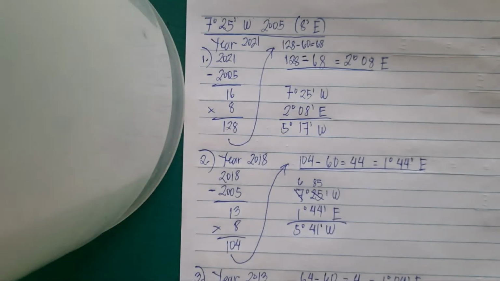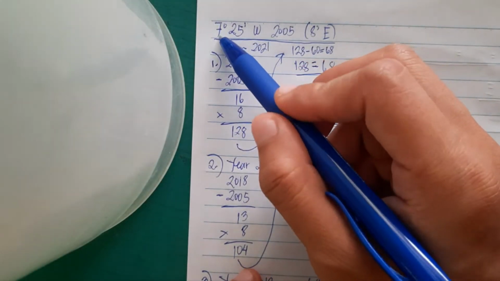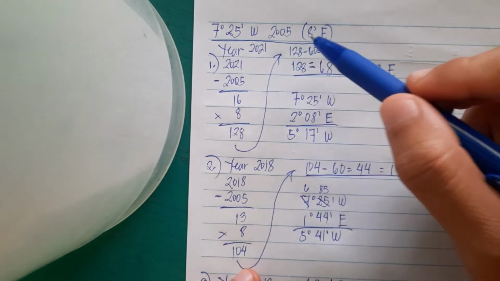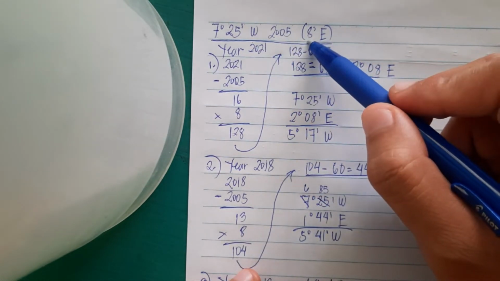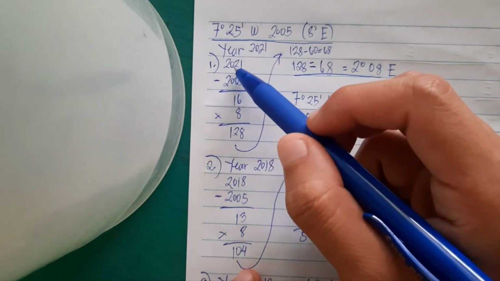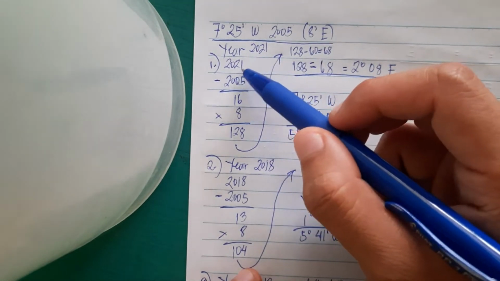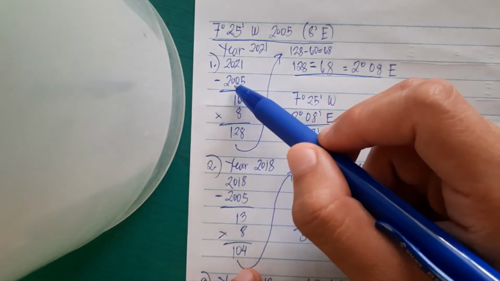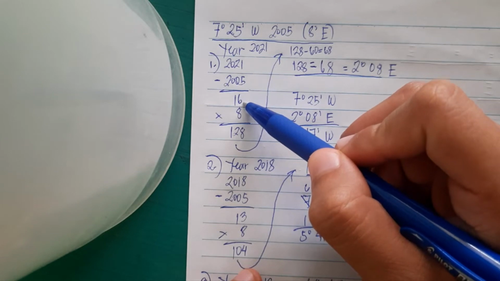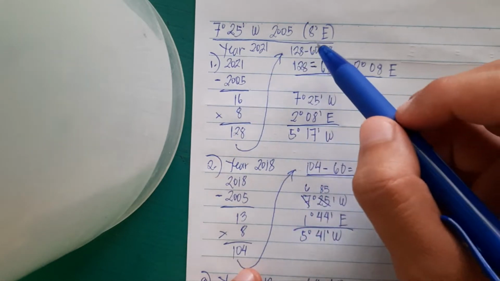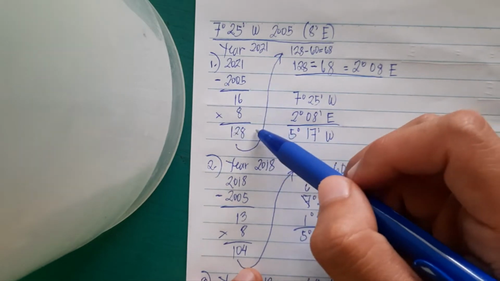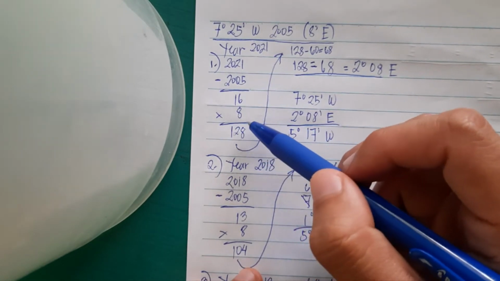So the next given is 7 degrees 25 minutes west 2005, and the annual is still 8 minutes east. So first thing is get the difference of the year. 2021 minus 2005, so that's 16. And the second step is multiply it by the annual, which is 8. 16 times 8, so that's 128.